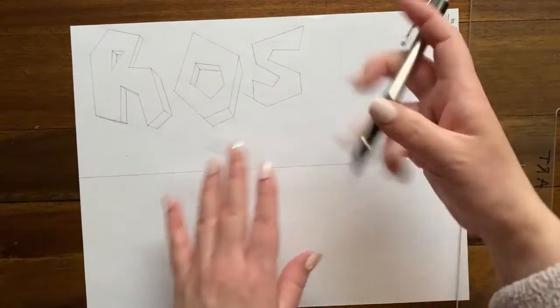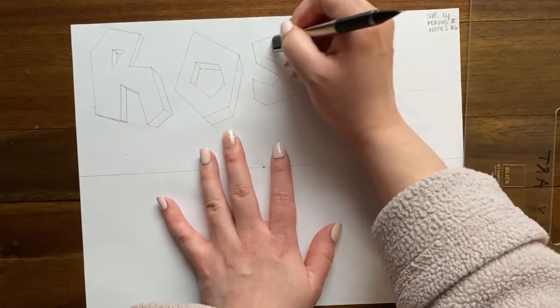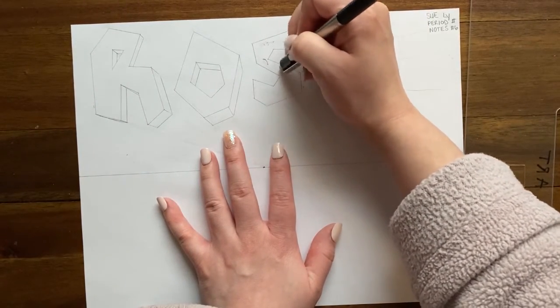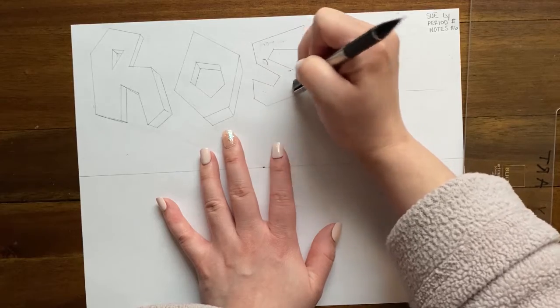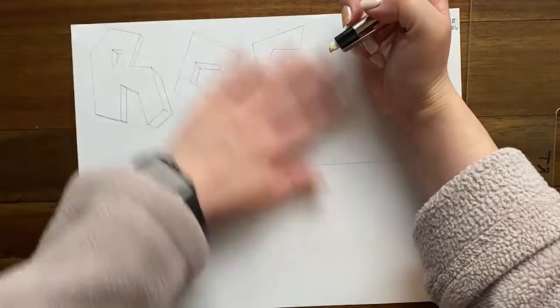If you have any excess, you can go ahead and erase that. And then you can go ahead and erase your skeleton on the inside. You don't need that anymore. And hopefully you drew that nice and light so that it's easy to erase.